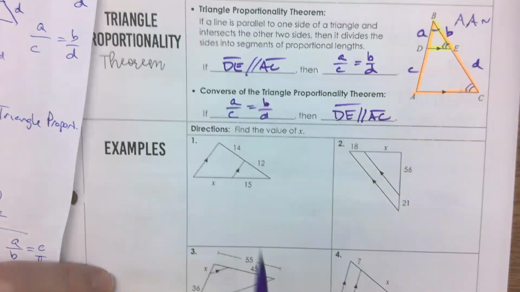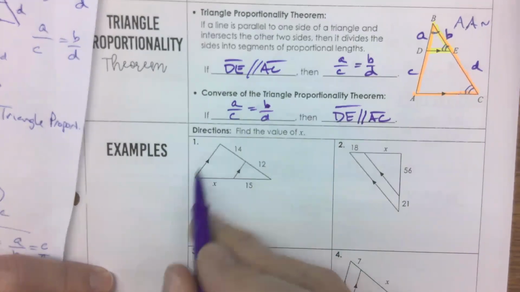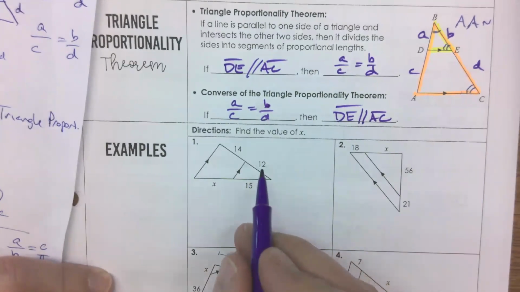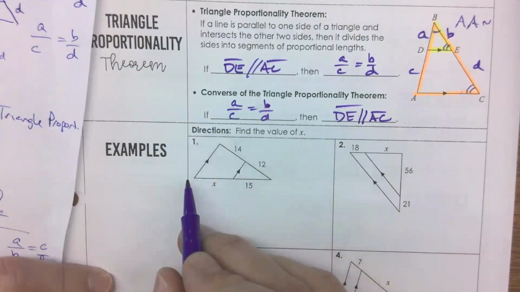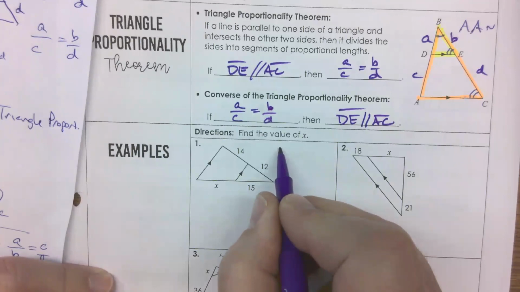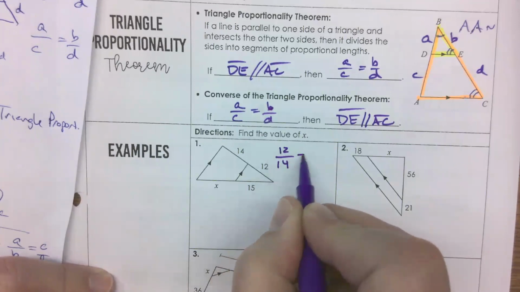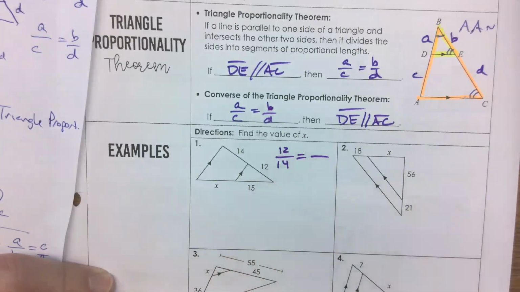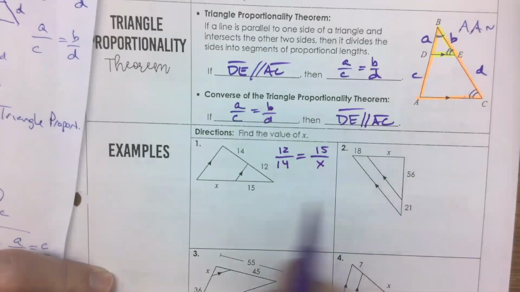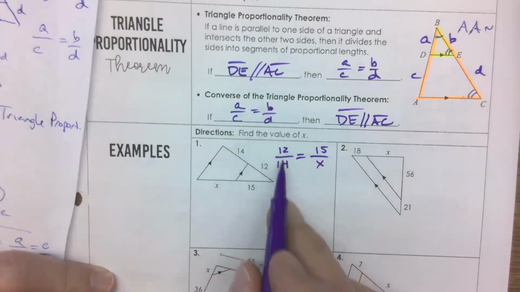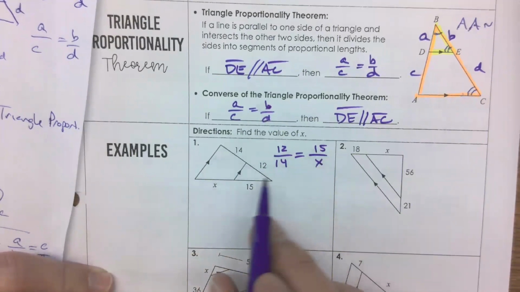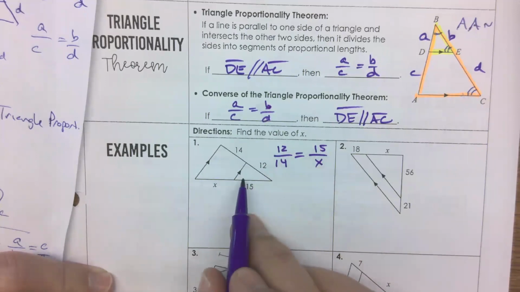So number one, do we have parallel lines splitting these sides? Yes. Therefore, the way that the sides are split will be proportional. I can create a proportion between these two. 12 over 14 is equal to what? Good, 15 over x. Remember that 12 and 14 have something in common. They're both this top side. 15 and x have something different in common. They're both the bottom side.